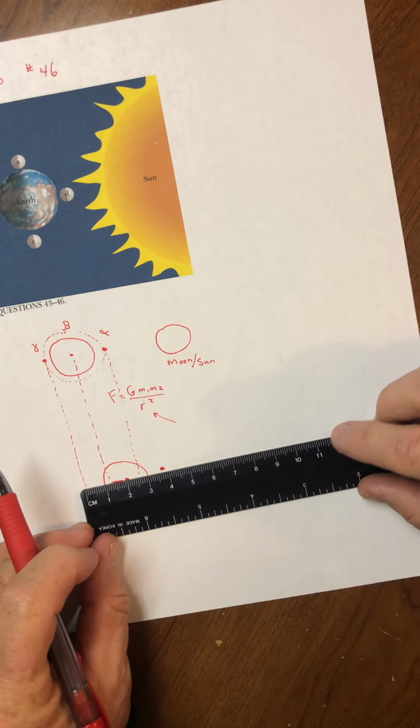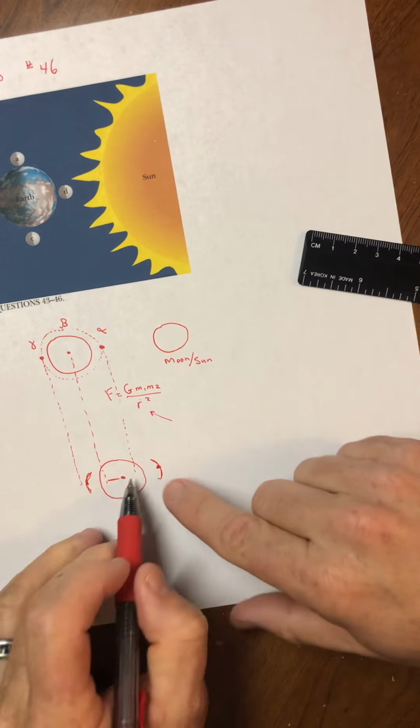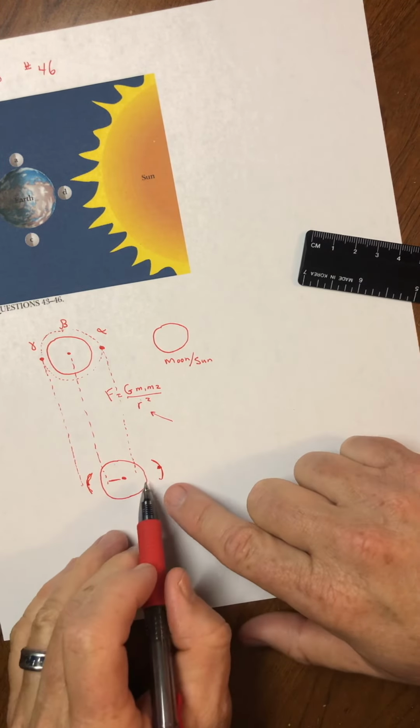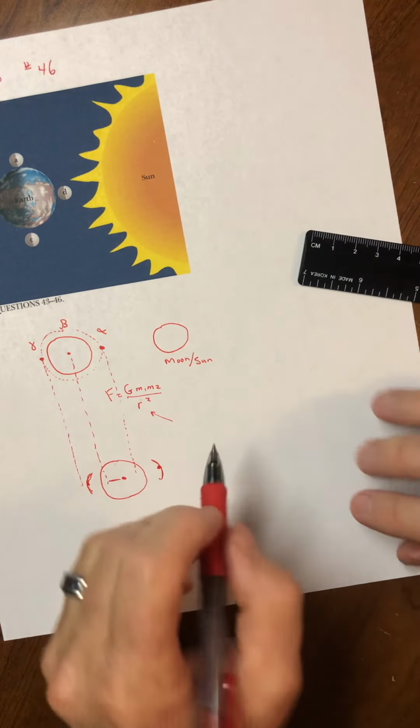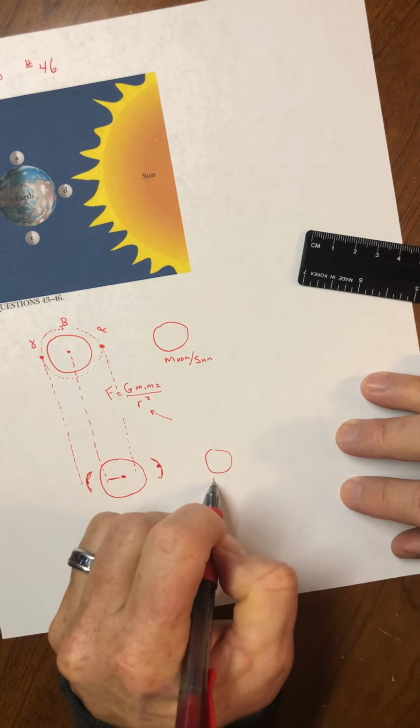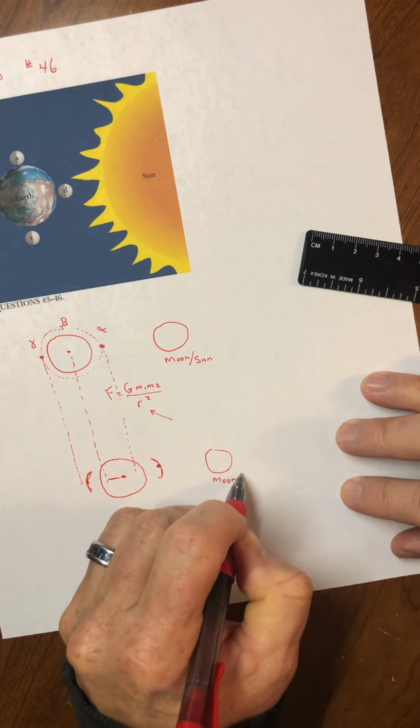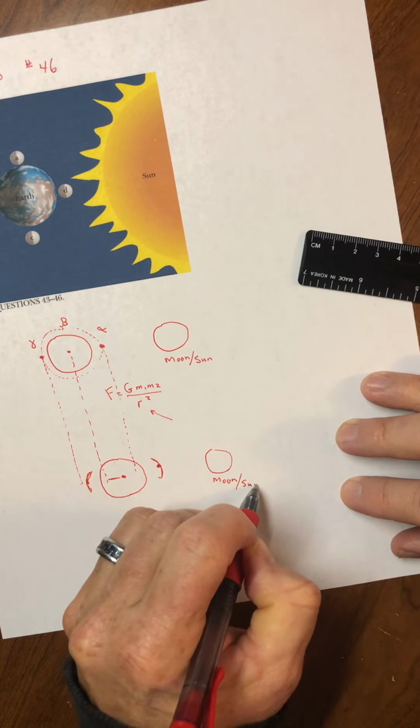And so what ends up happening is that the depth of the water from the Earth is actually deeper along a line connecting the Earth with, say, the moon or the sun. And it's deeper on both the front and the back.